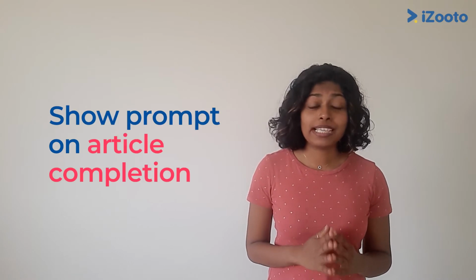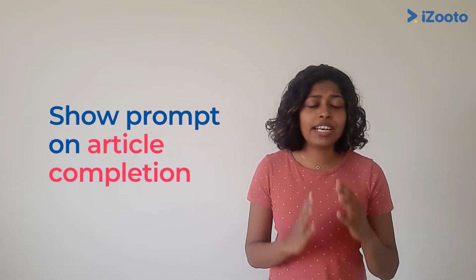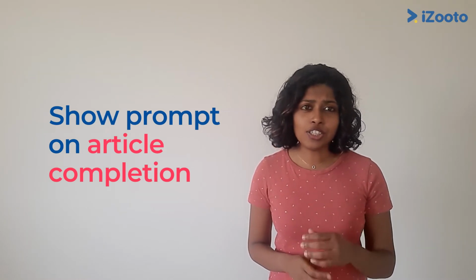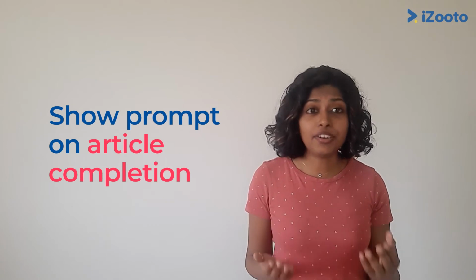Point number 3. Show the prompt when a clear intention is shown. Basically, show them the prompt after completion of their article. Once they've read the entire article, the chance of them understanding what you're capable of showing them, what they can read more, is higher. You can ask them to subscribe by adding a call to action button at the very end of the article.